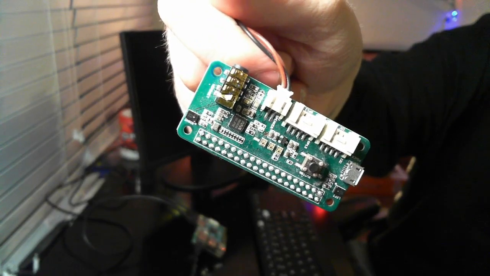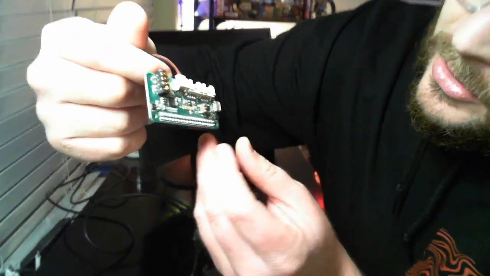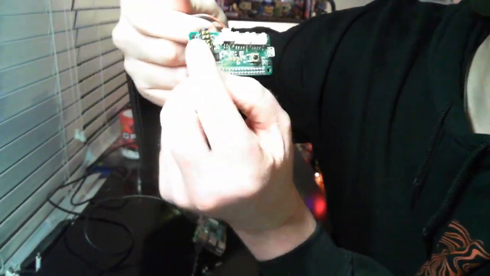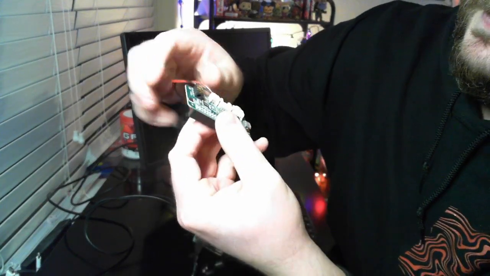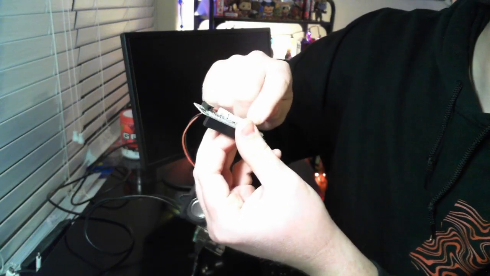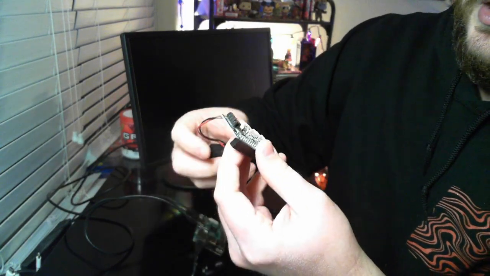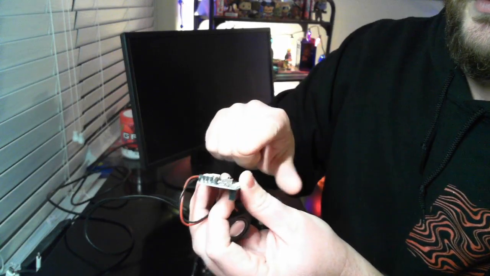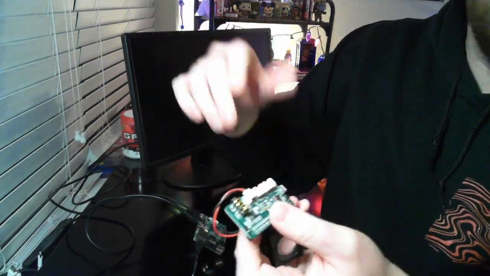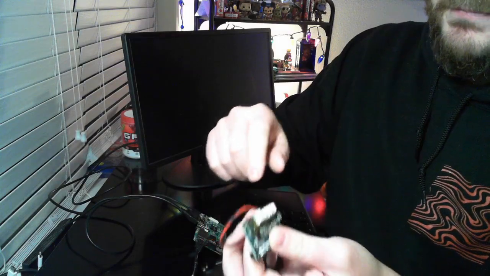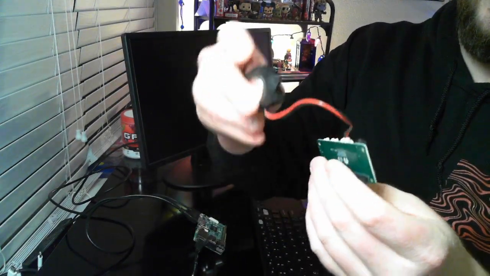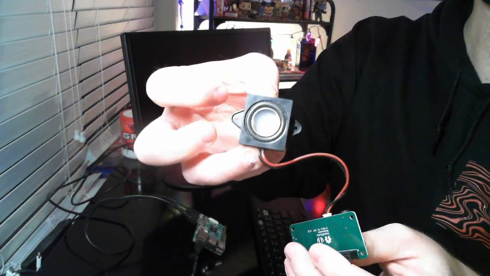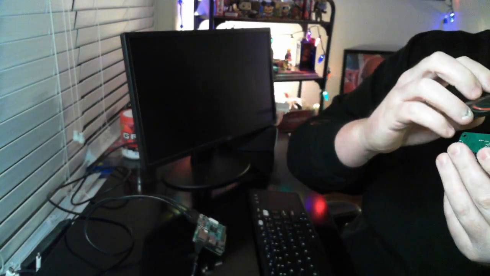And the microphones are right there, the black ones. There's a trigger button, so you can trigger anything when I press the button. I can plug in a normal audio cable on there for the speaker, or you can plug in these little speakers here as well.